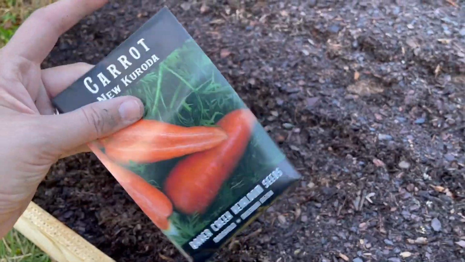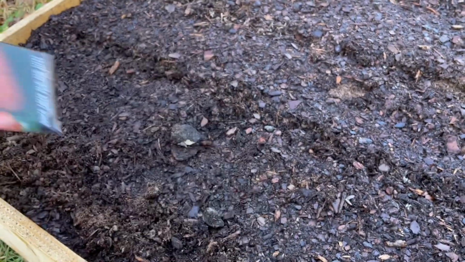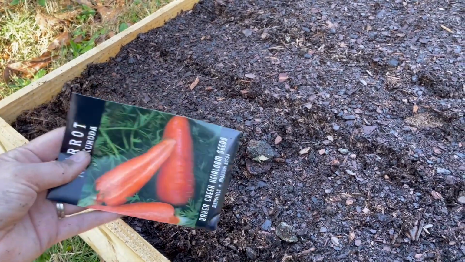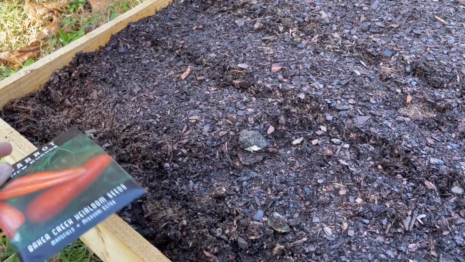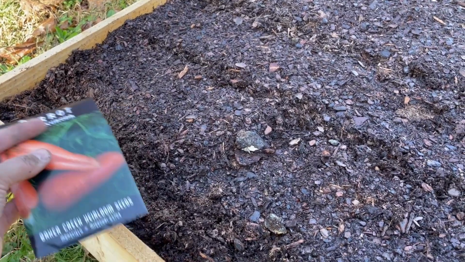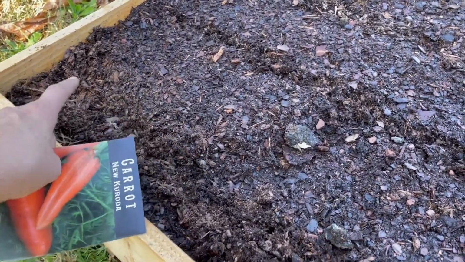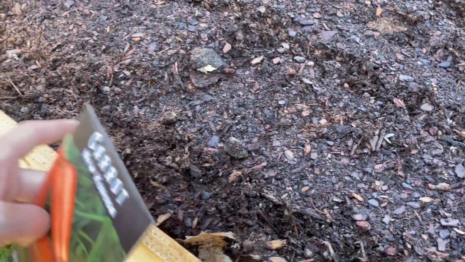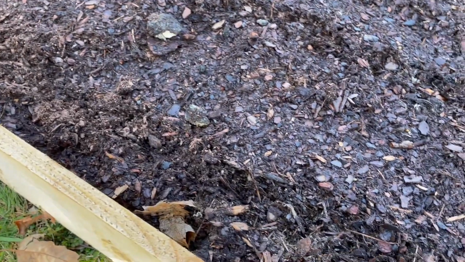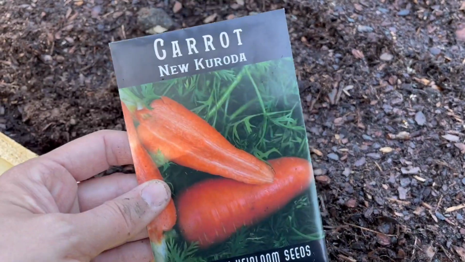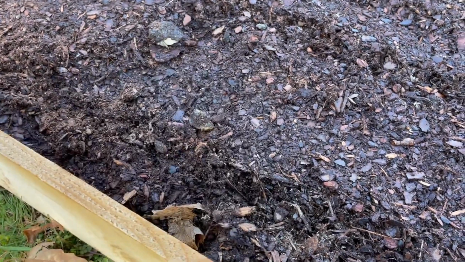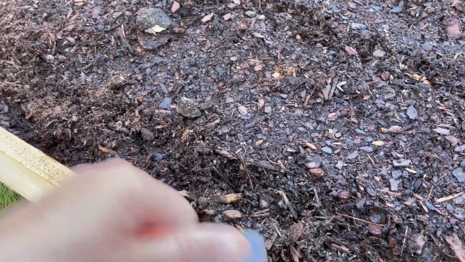I am just going to be dropping them in there, probably more like an inch, maybe 2 inches. I may go ahead and do 2 inches. And then once they sprout, you'll be able to see how many of them sprout, because not all seeds will germinate. You may have some that don't, but for the most part they will, and then you can thin out the ones that you don't want.